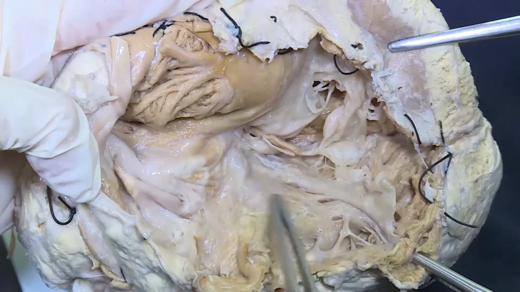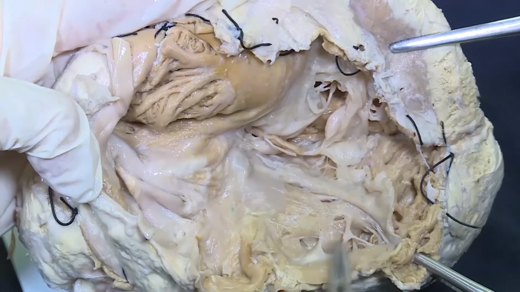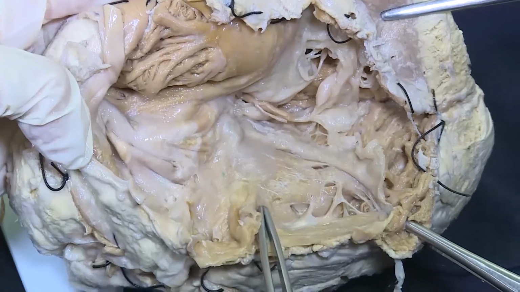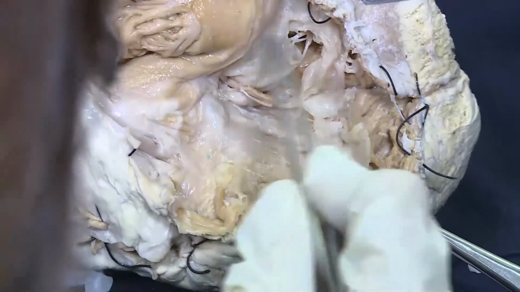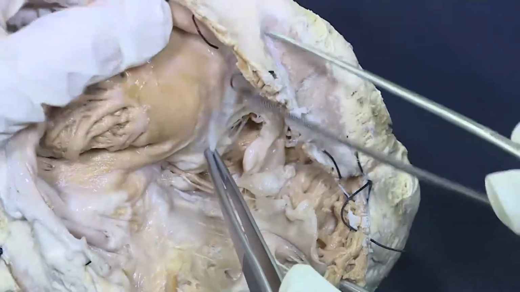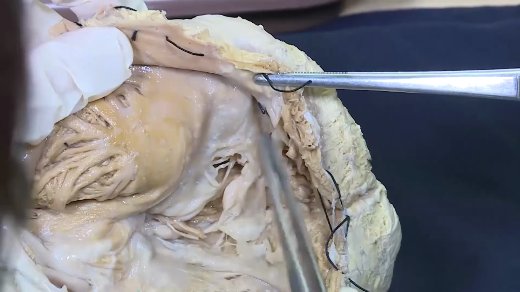And the upper portion of the septal leaflet is attached to the atrialized ventricle. But the anterior leaflet of the tricuspid valve is positioned normally.